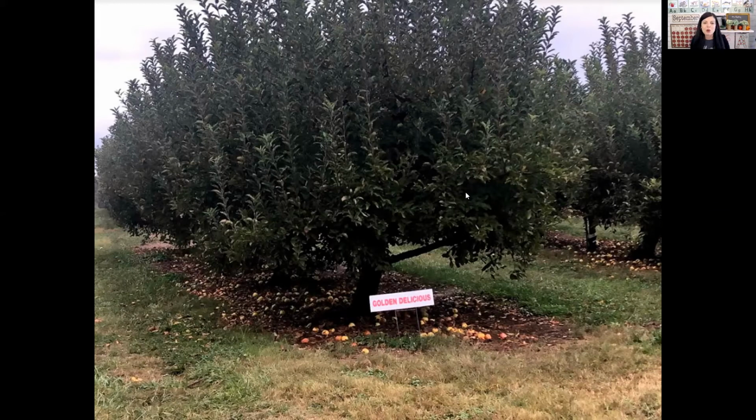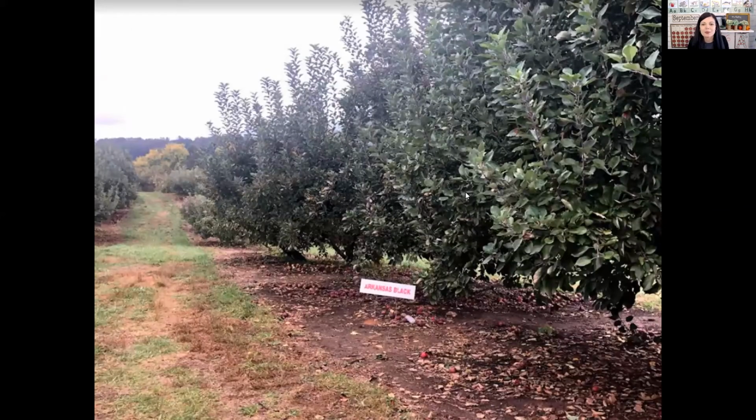Let's keep going. There's one other kind of apple I want to show you on this hayride. Let's stop right here and see the Arkansas black apples. This orchard also grows Arkansas black apples that aren't black at all. They're actually a dark purple color, and they're so beautiful and delicious. So these trees are called Arkansas black apple trees.